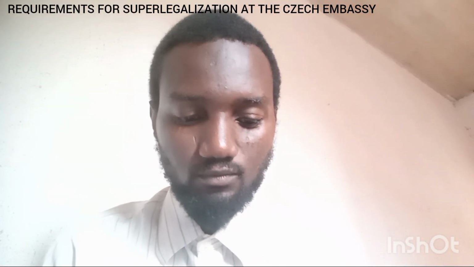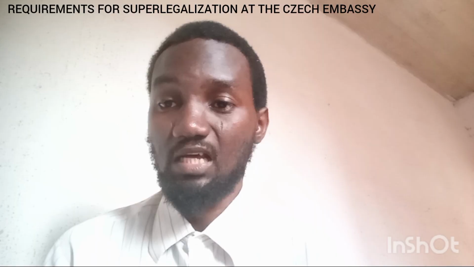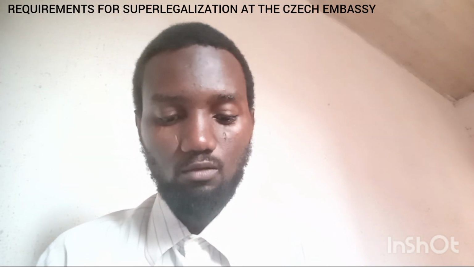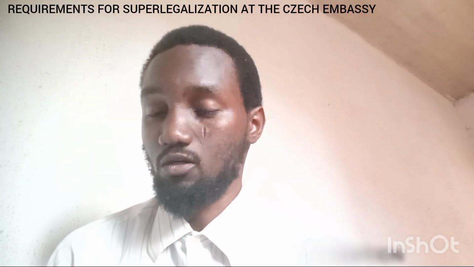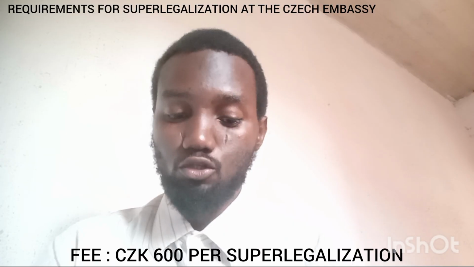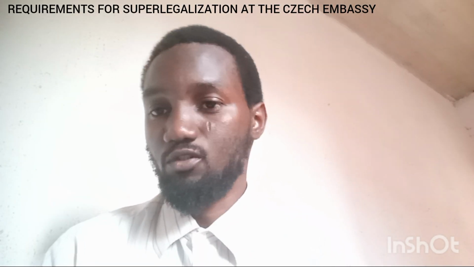So there is a fee attached to the super legalization of each document. You're going to be paying 600 Czech krona for each super legalization of each document.